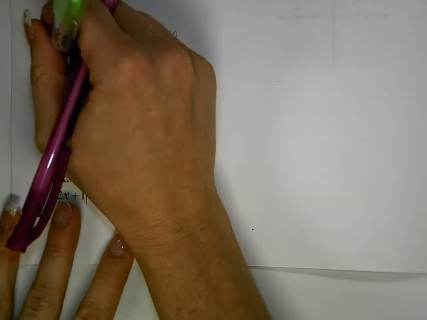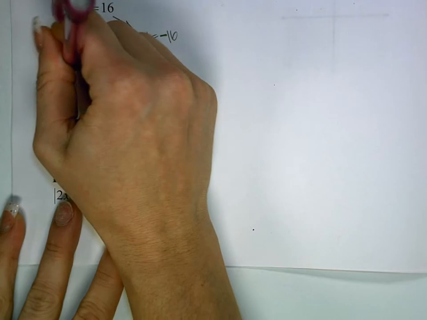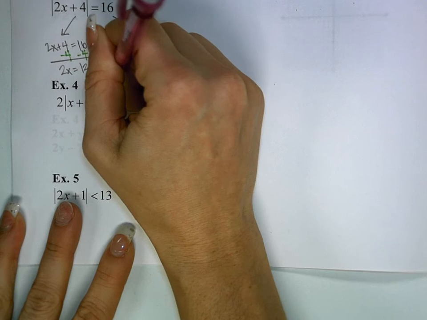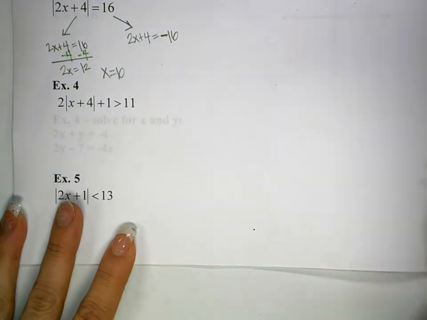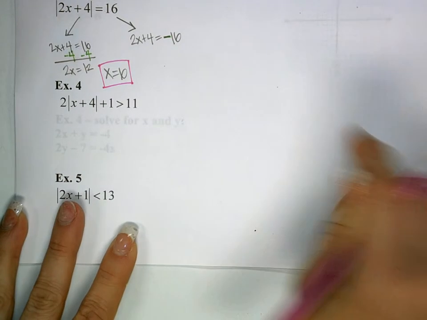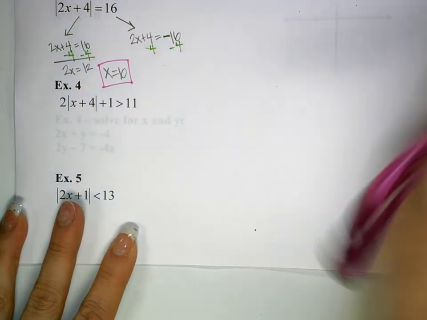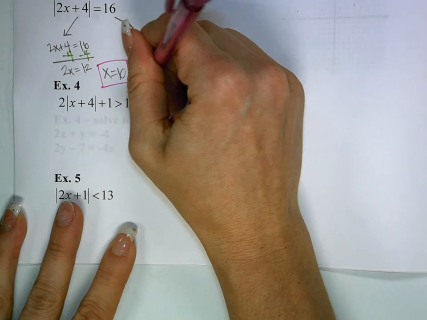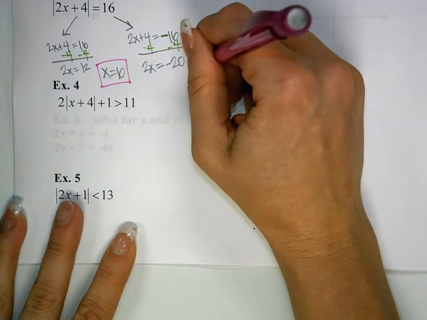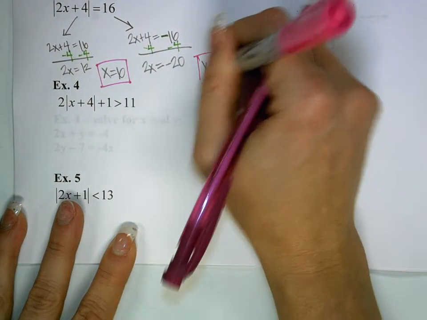So start by subtracting 4 from both sides. We get 2x equals 12. Divide by 2, x equals 6. That's one of your answers. Same thing here, subtract 4 from both sides. Leaves us with 2x equals negative 20. We divide by 2, x is negative 10. So two different answers.